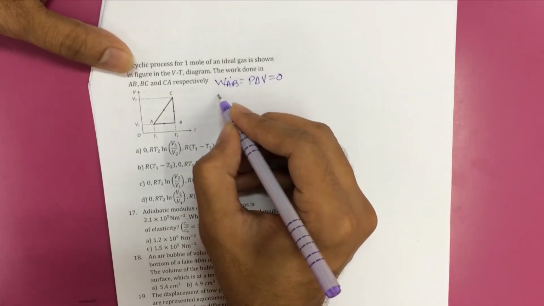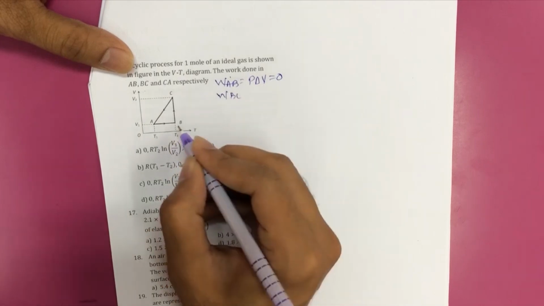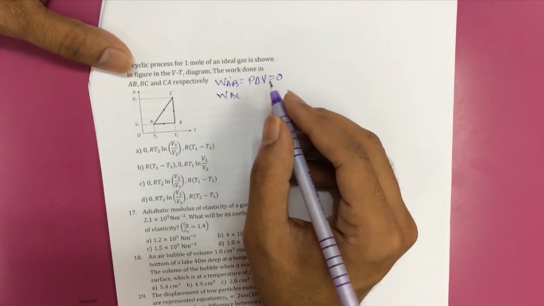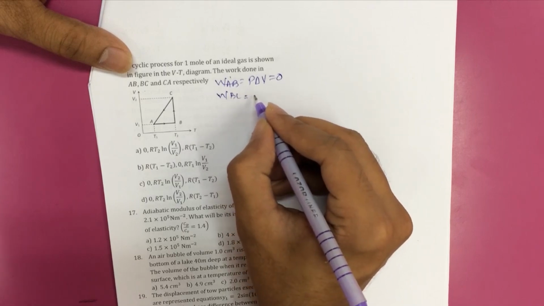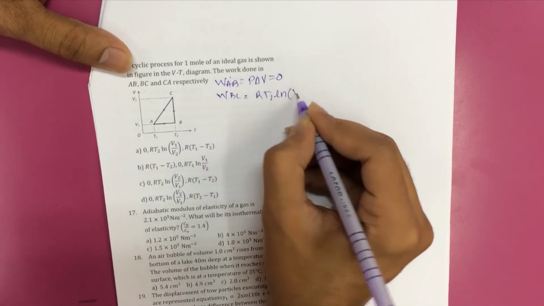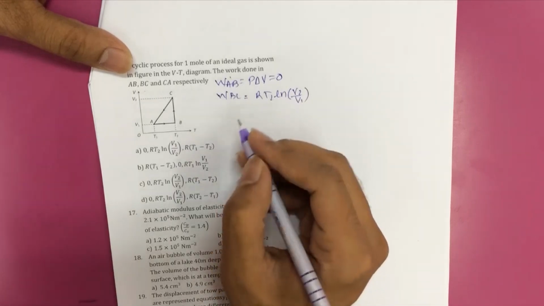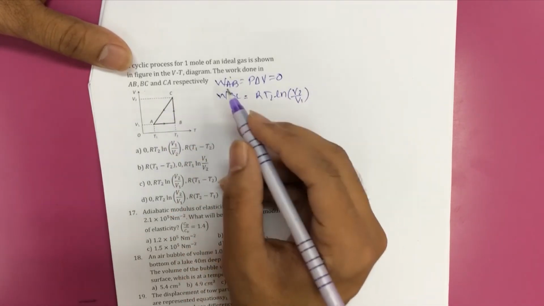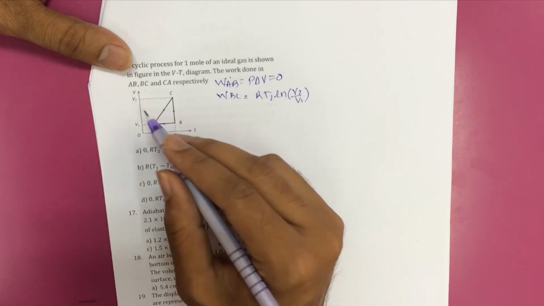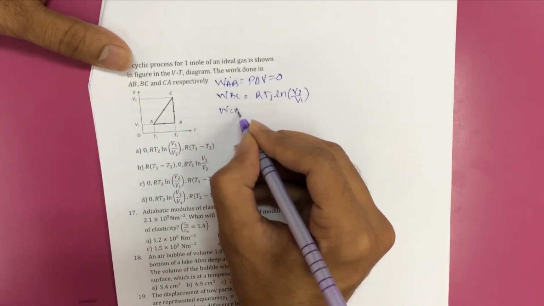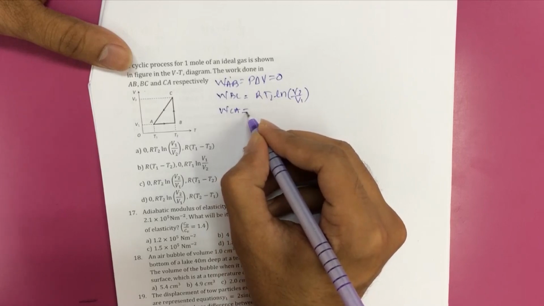at AB will be equal to P delta V, which is 0. Work done for BC, which is an isothermal process as temperature remains constant, will be RT2 ln V2 by V1, and work done at CA, which is an isobaric process, that is temperature and volume are changing and pressure is constant.